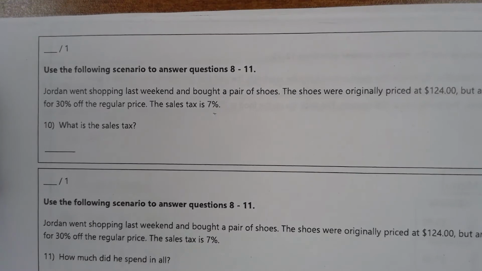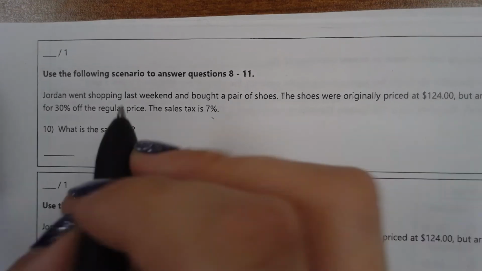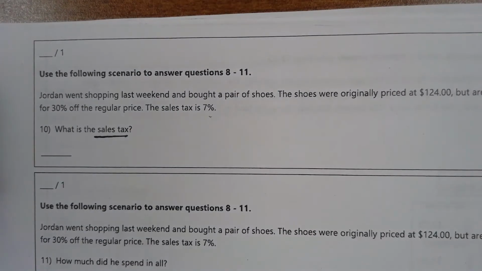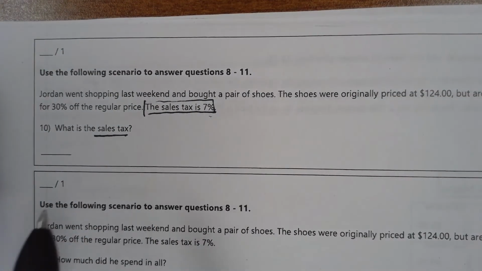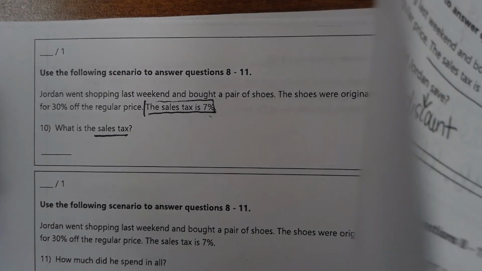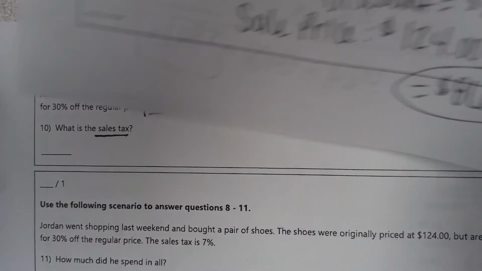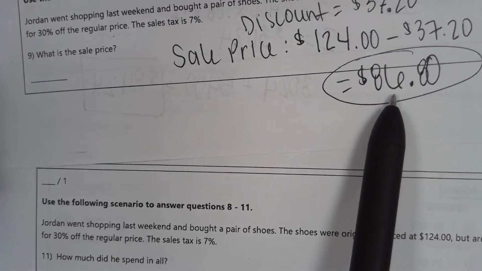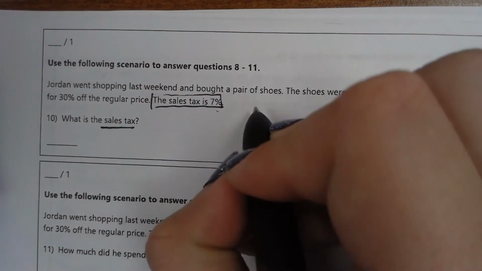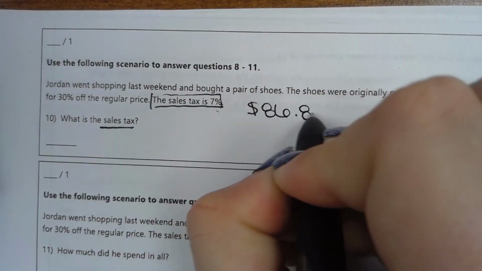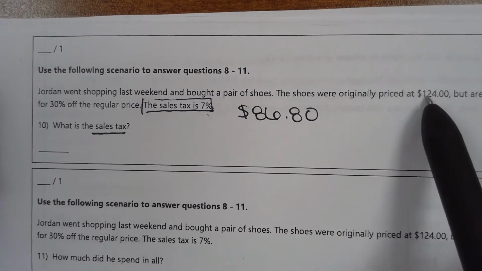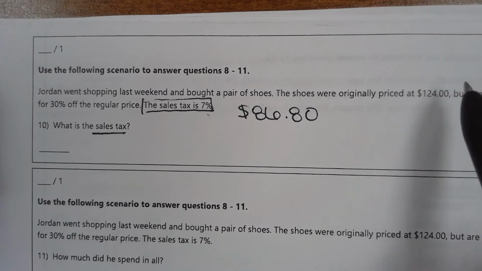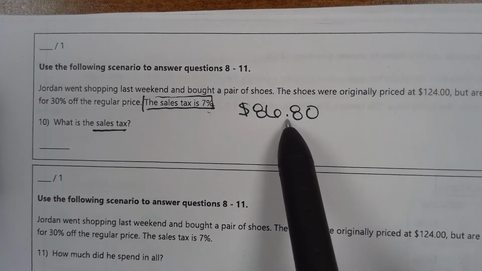Alright, so same scenario. Now they're just wanting to know what is the sales tax. So how much is the sales tax? Well, remember, sales tax is 7%, but it's going to be on the discounted amount that we found in question number 9. So in question number 9, we found that the sale price was $86.80. And the tax is going to go onto the $86.80. It's not going to be taxed on the original price of the shoes. It's going to be taxed on the amount that we're paying after the discount.